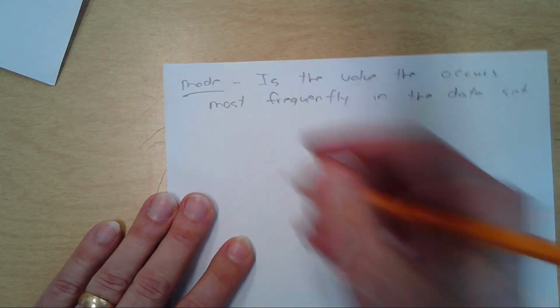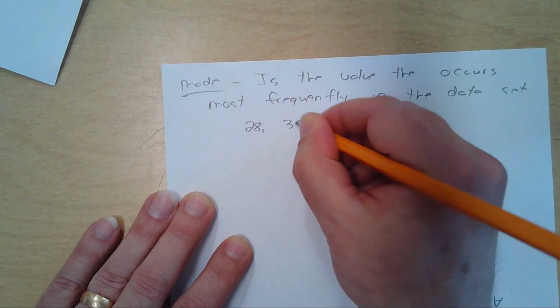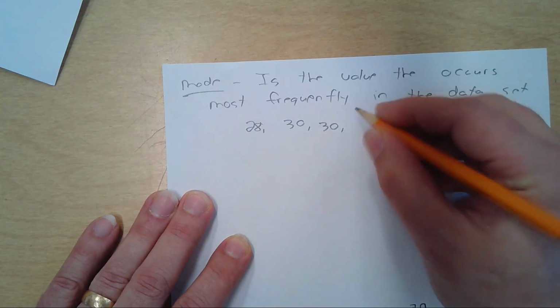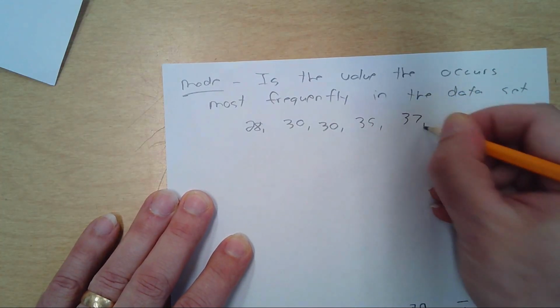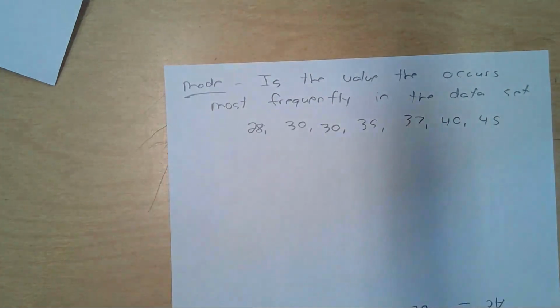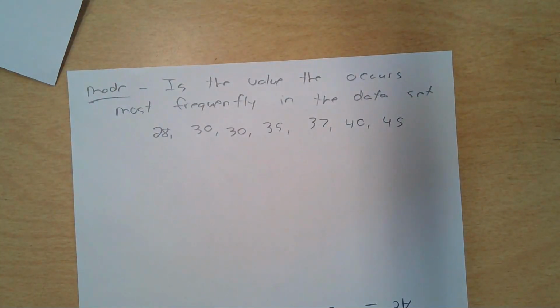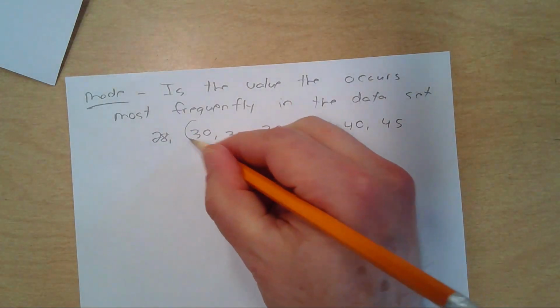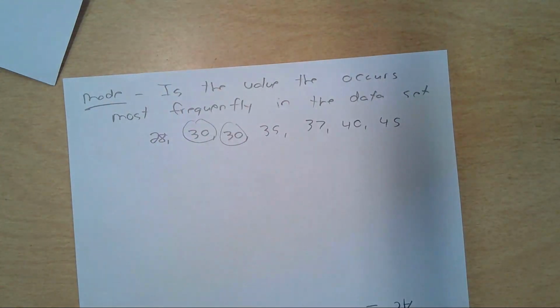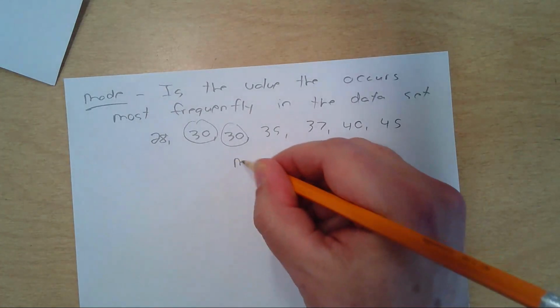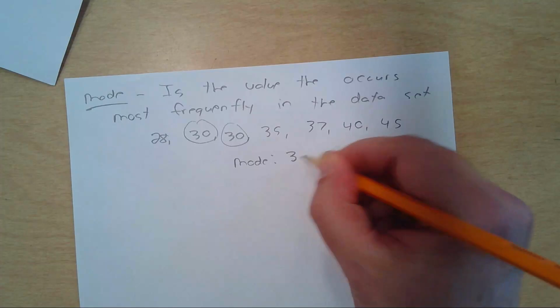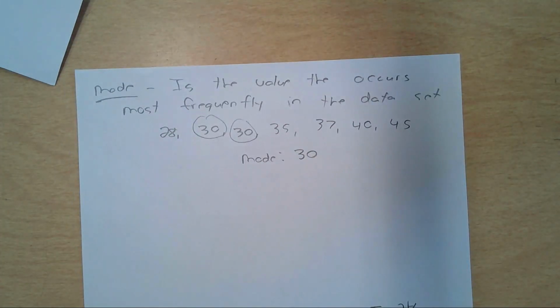So I'm just going to rewrite my numbers here. 35, 37, 40, and 45. So is there a value that appears more frequently than any other in the data set? Yes. Which number? Right. 30. 30 appears twice. All the other numbers only appear once. Therefore, I would say the mode of this data set is 30. Okay?